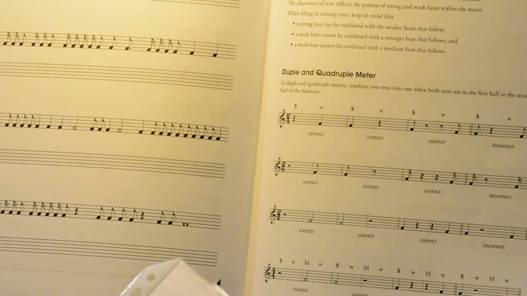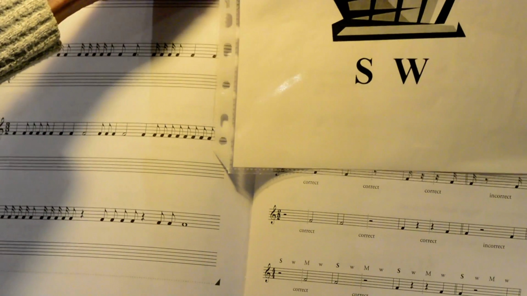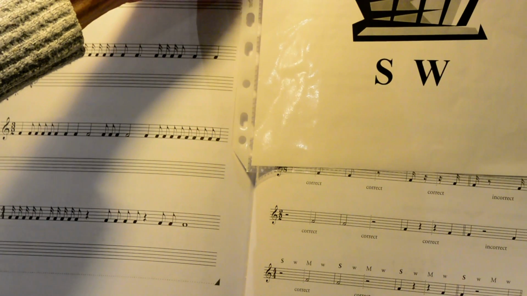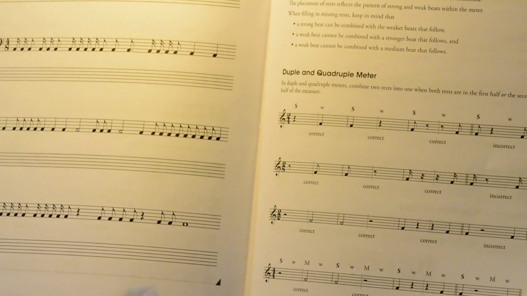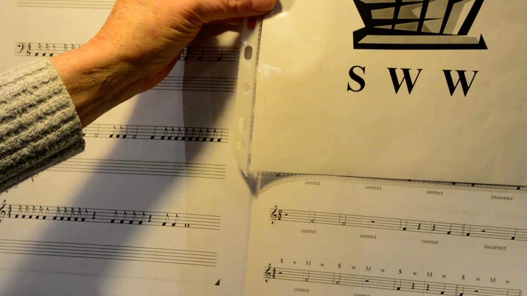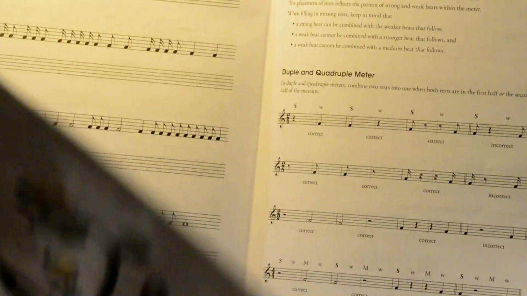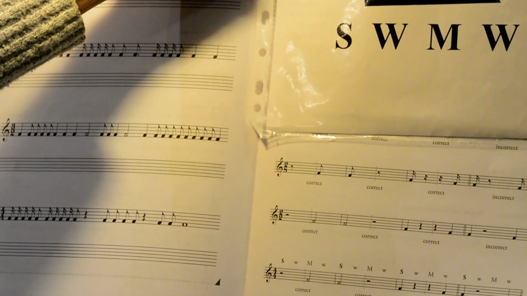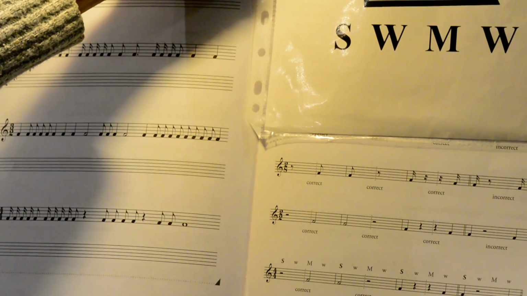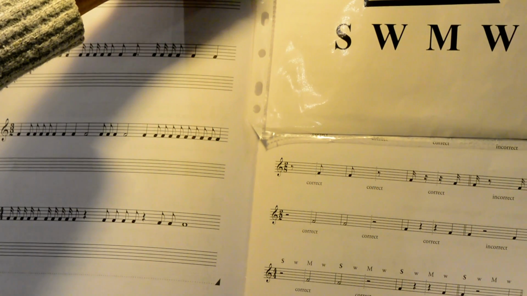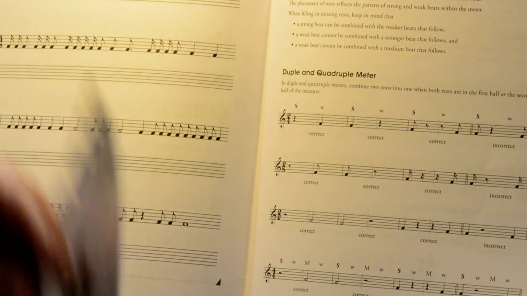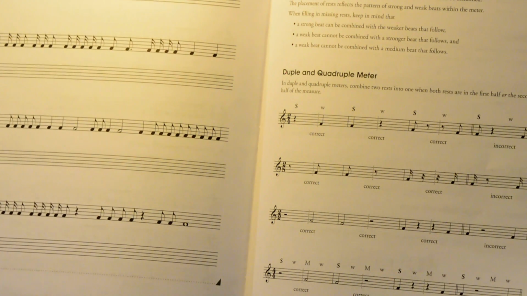So if there were only 2 counts in a measure, my order would be strong and weak. If I had 3 counts to the measure, my order would be strong, weak, weak. And if there was 4 in the measure, we're talking about 4 things: strong, weak, and the new one in the middle, medium, weak. Those are things you always have to remember. You only have to remember those 3, whether you're in simple time or in the next video, quadruple time.